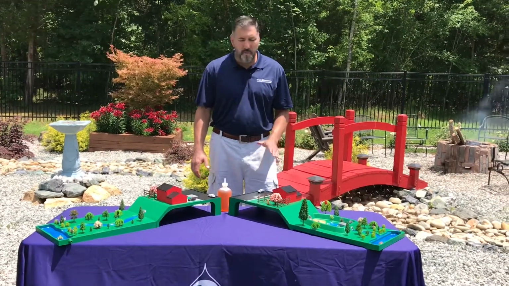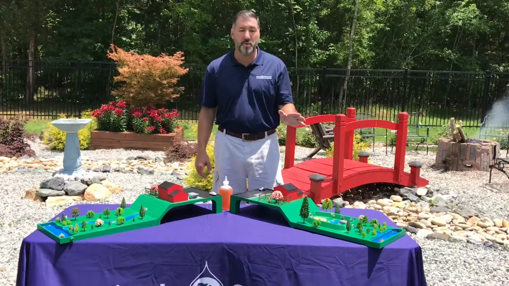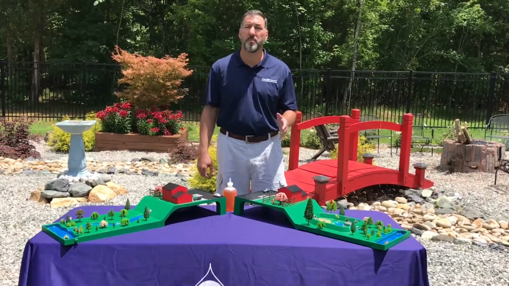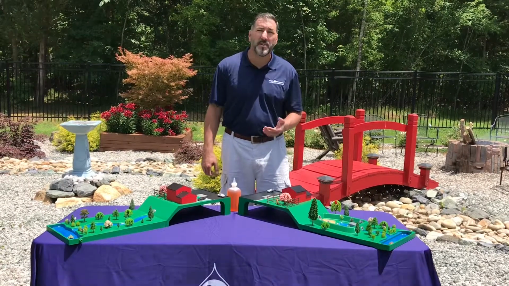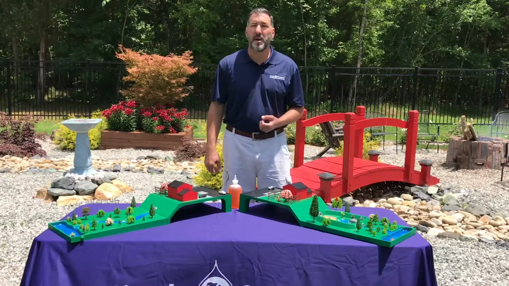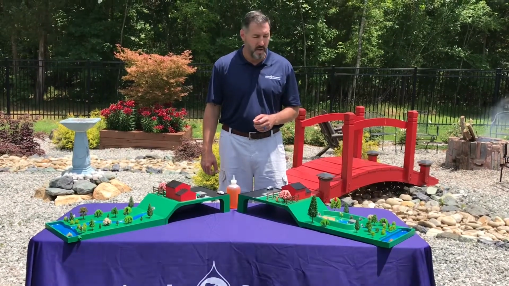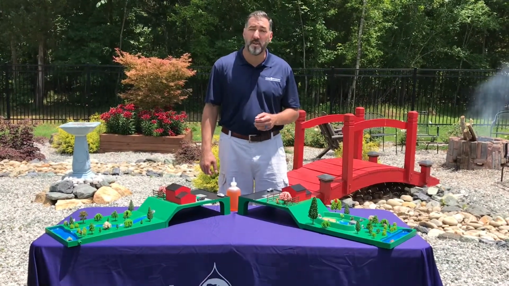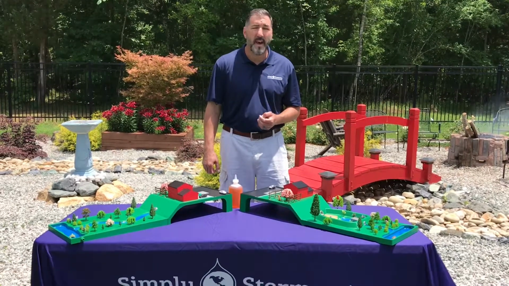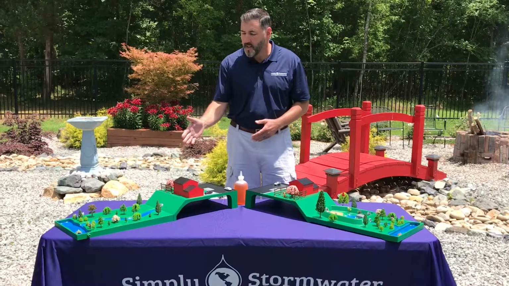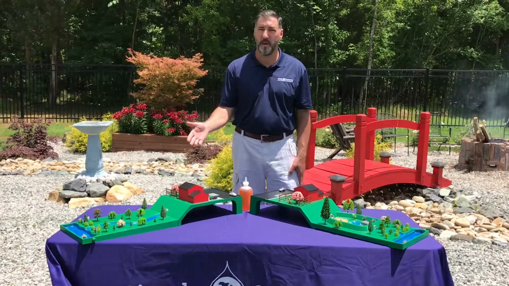So briefly, we have what we call the treatment model here. The treatment model was designed for the stormwater professional, our educators, the engineers, environmental specialists, and scientists, where they can really go into the details of what the stormwater control measure is, what it does, how it functions, and the benefits to it.